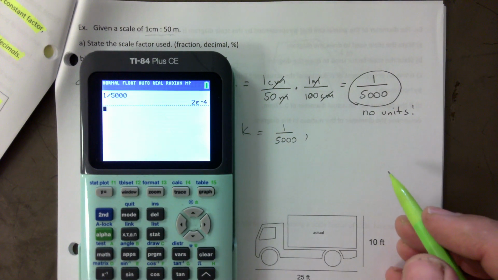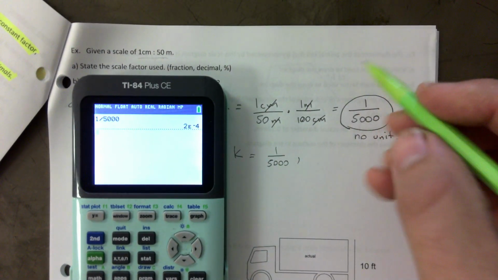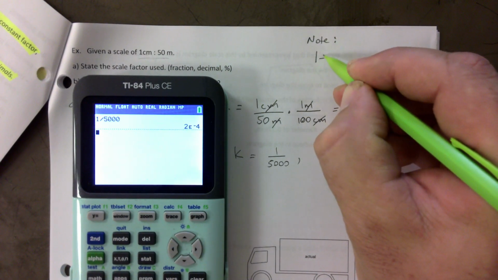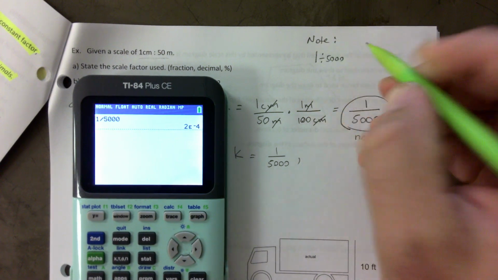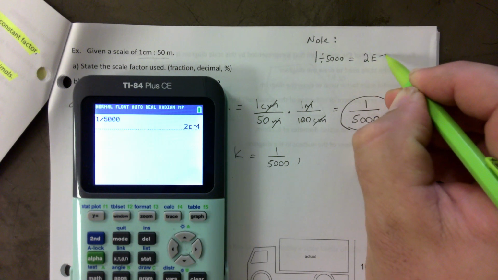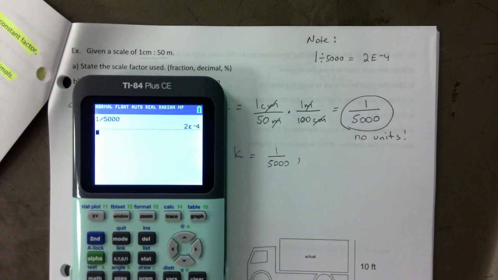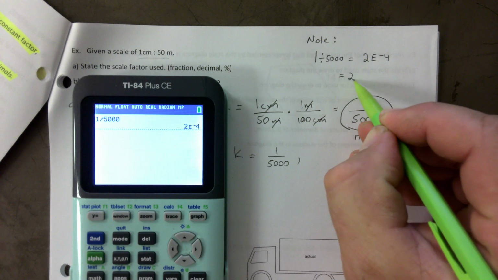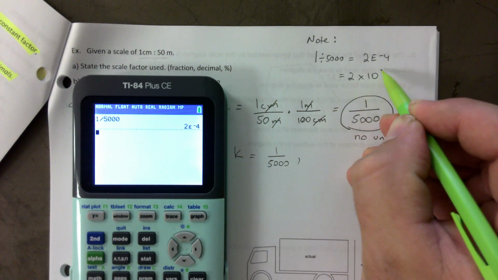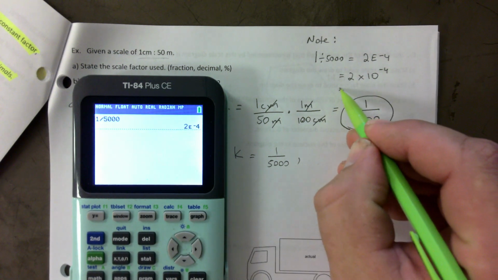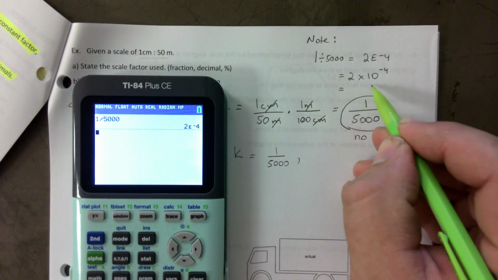So I'll go on the side here, on the top, I will do this. Note, 1 divided by 5,000 is going to be 2e negative 4. This is going to come back later on as well. That translates to 2 times 10 to the power of negative 4. Okay, that's what that does. That is the equivalent. Write down whatever number it states.